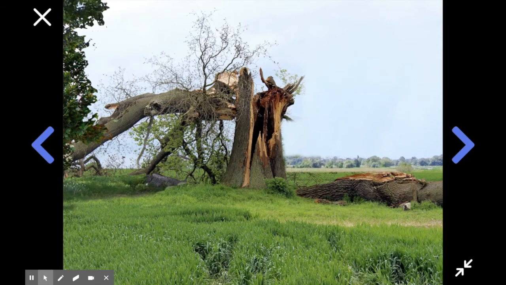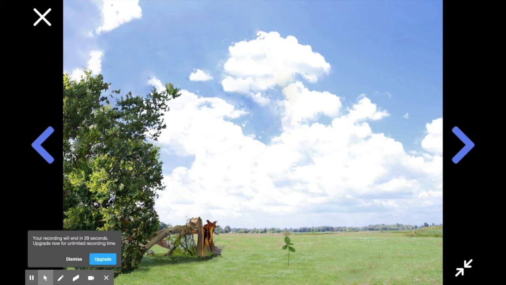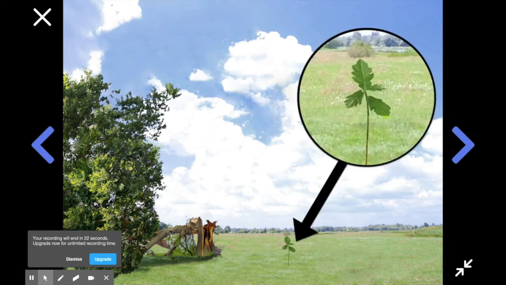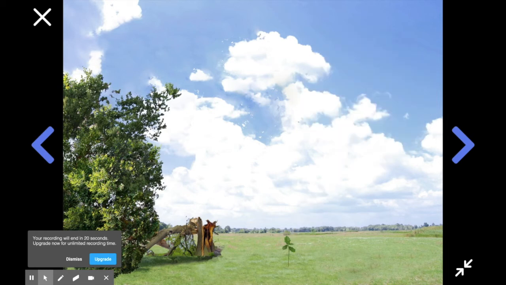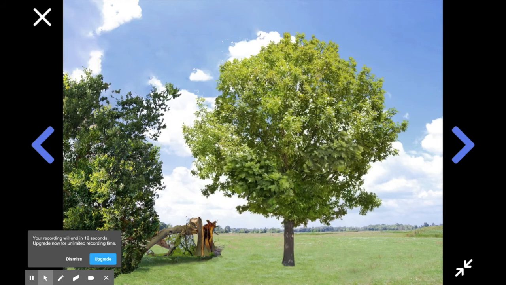But something new happened. Next to the big tree, a little tree had been growing. Year after year, it never got very big. But once the big tree got knocked over, suddenly in just a few months, that little tree grew bigger and bigger and bigger than it had ever grown before. Within just a few years, it got so big that it started to take the place of the old tree that had fallen over.